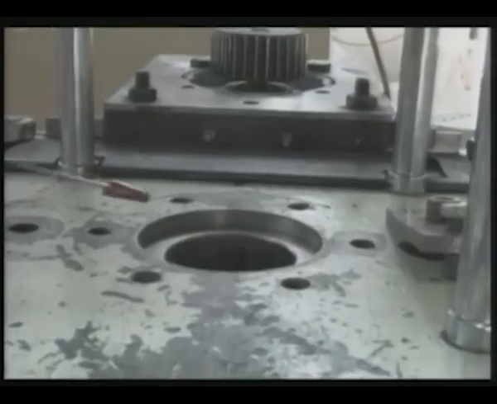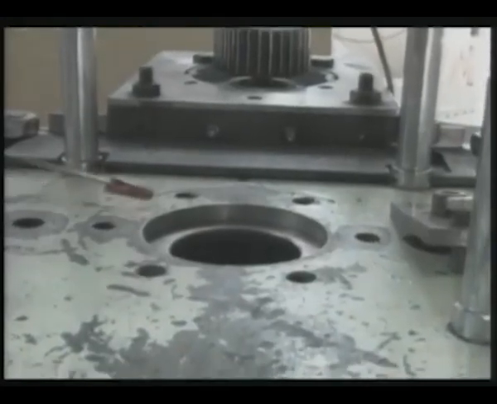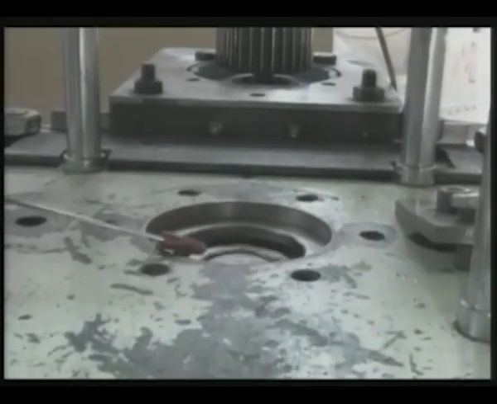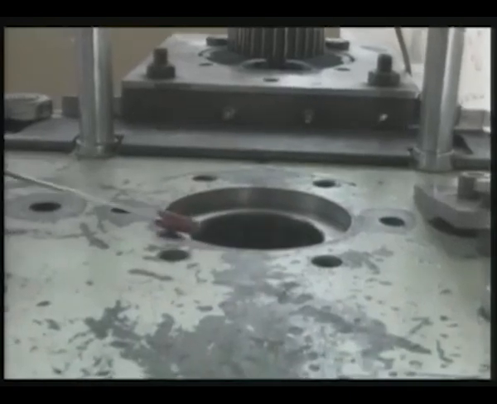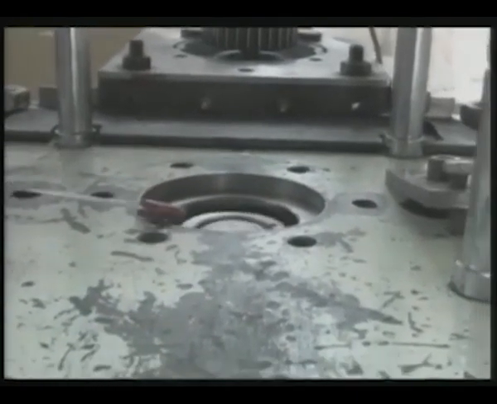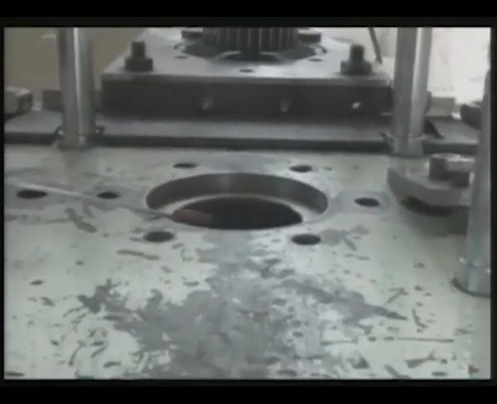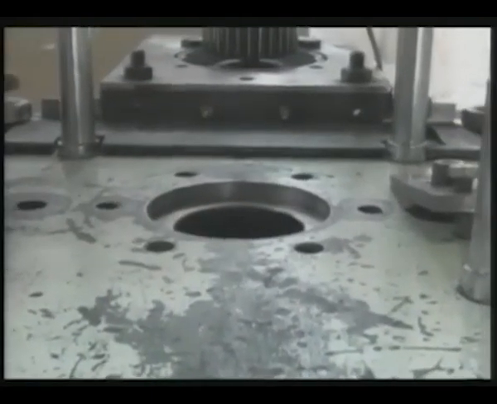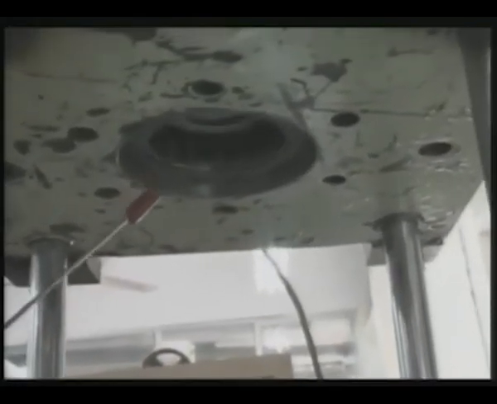Now I am showing how this reciprocating motion is provided to the Teflon piston inside the medium cylinder. See, this piston is reciprocating inside this medium cylinder at the bottom. This is the bottom medium cylinder. Now the piston is given reciprocating motion in the top medium cylinder also.